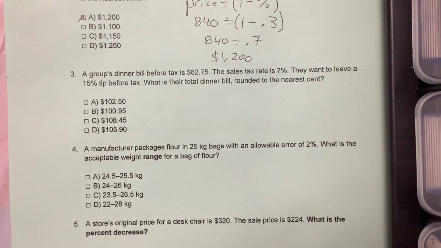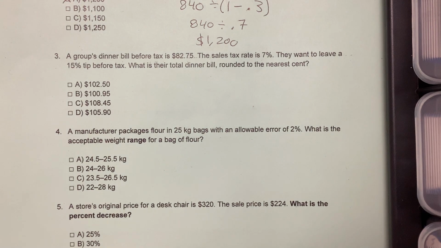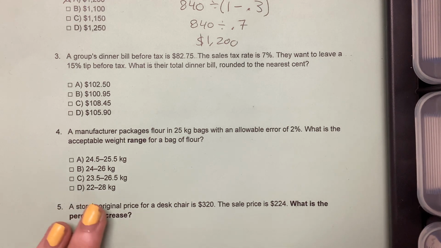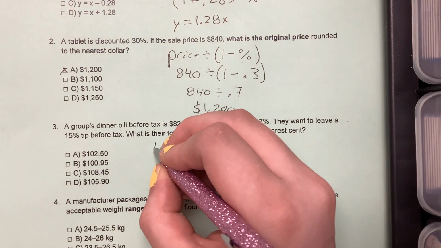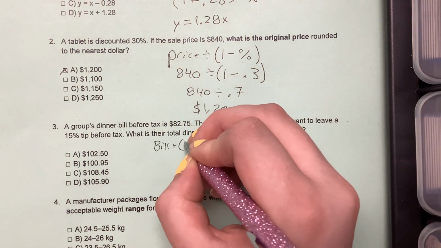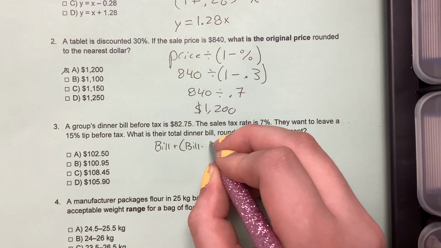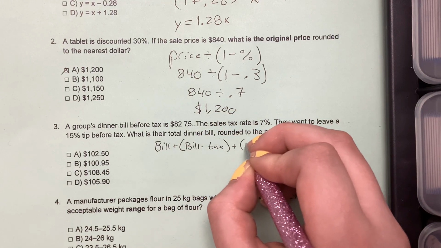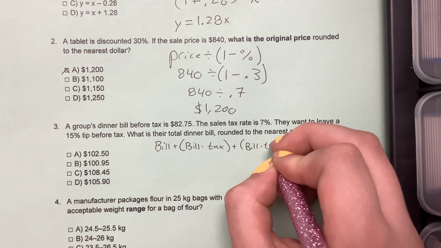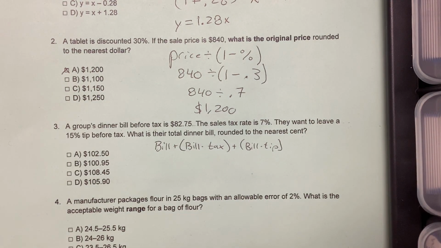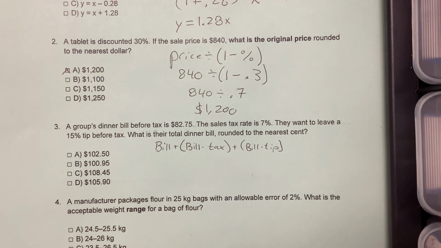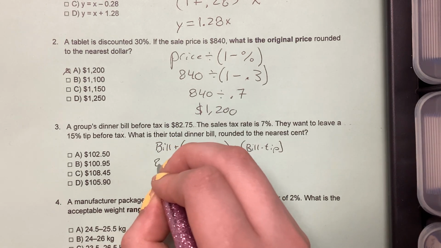Number 3, a group's dinner bill before tax was $82.75. Sales tax is 7%. They want to leave a 15% tip before tax. What is their total bill rounded to the nearest cent? Okay, here's your formula. Bill plus bill times tax plus bill times tip. Let's put our numbers in there. Our bill was $82.75. Every time it says bill, we're going to replace it with $82.75.